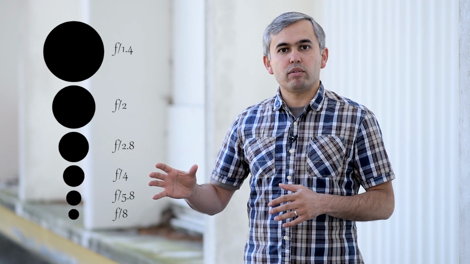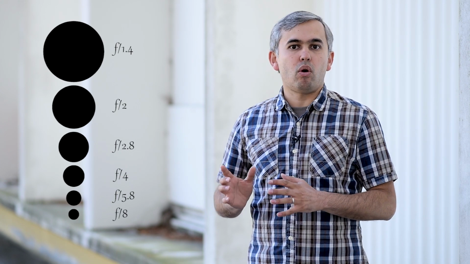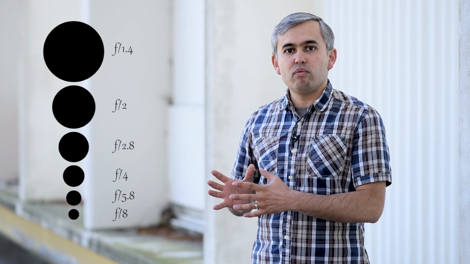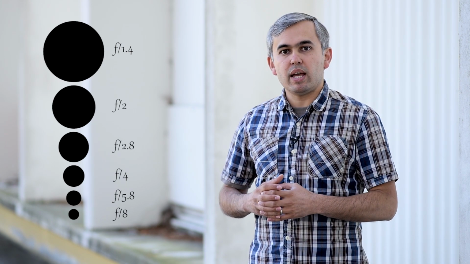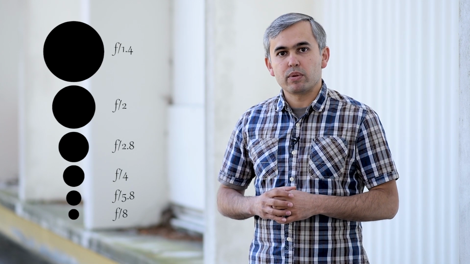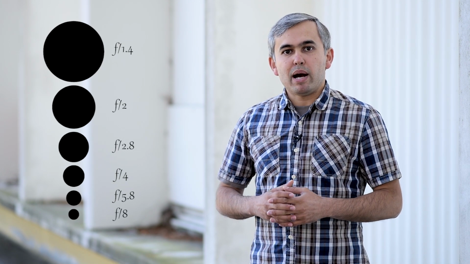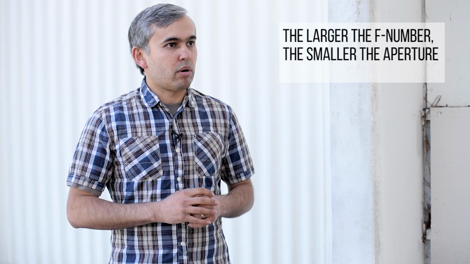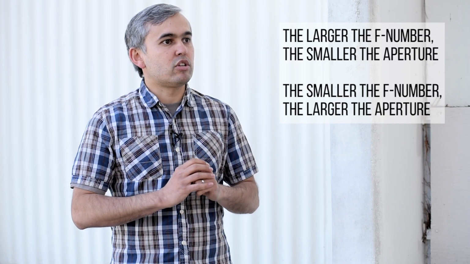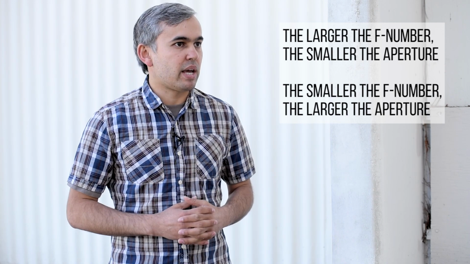You can see that we have it illustrated from f1.4 all the way to f8. Now at f1.4, that's the smallest number, but see how big that aperture looks? And now take a look at f8. That's really, really small. So that's something for you to keep in mind. Always, when you think about the f-number, the larger the number, the smaller the aperture. The smaller the number, the larger the aperture.